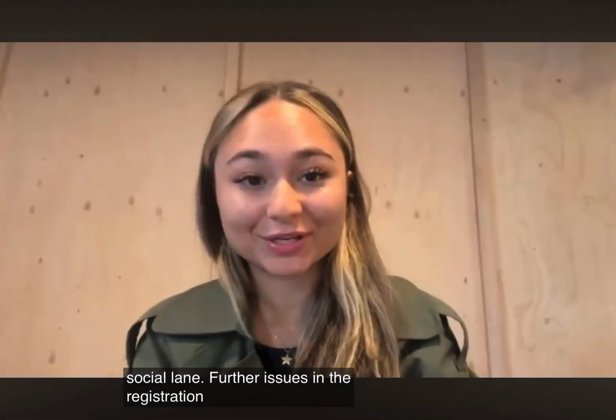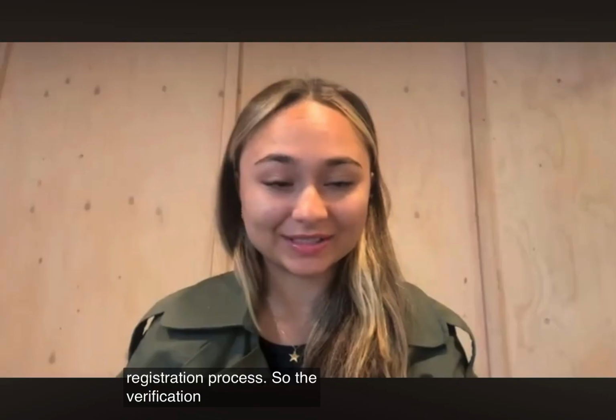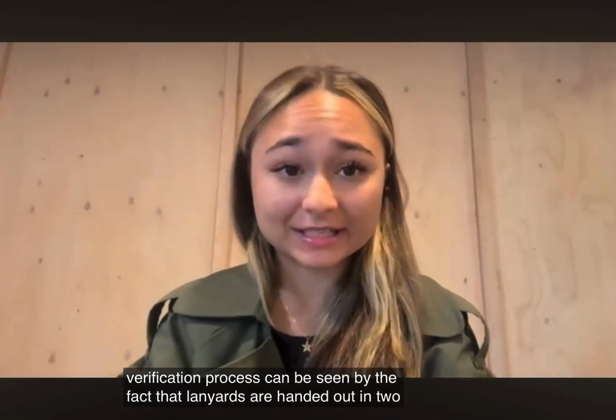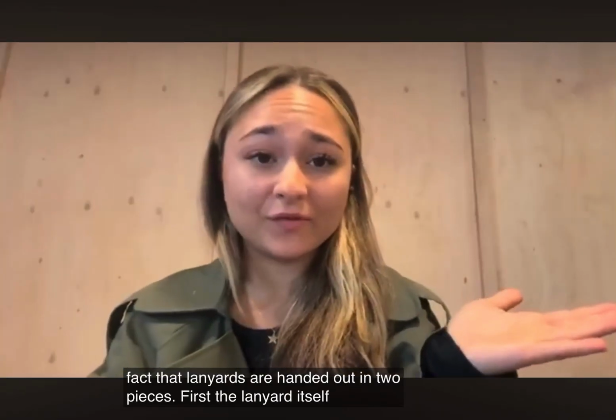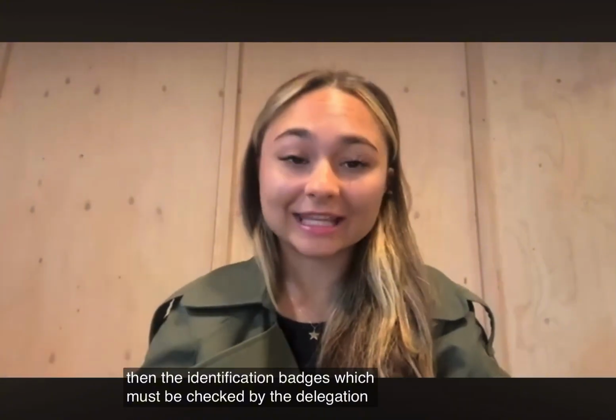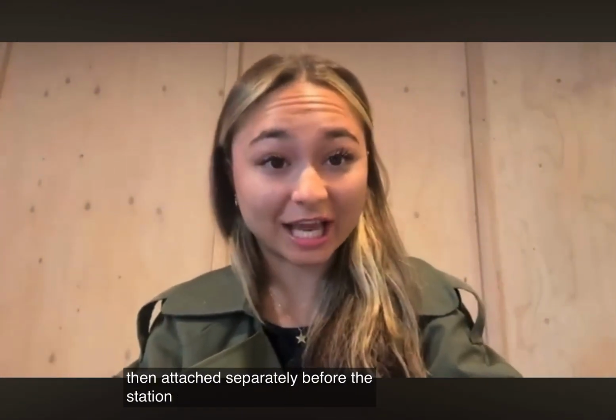Further issues in the registration process or the verification process can be seen by the fact that lanyards are handed out in 2 pieces. First, the lanyard itself, and then the identification badges, which must be checked by the delegation and then attached separately before the station can be left.